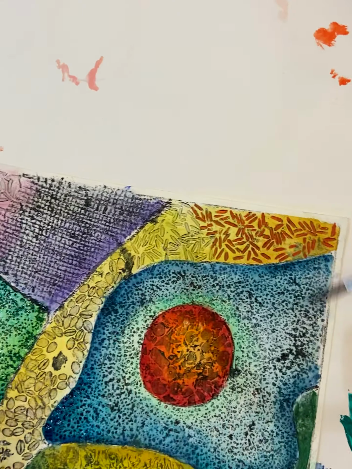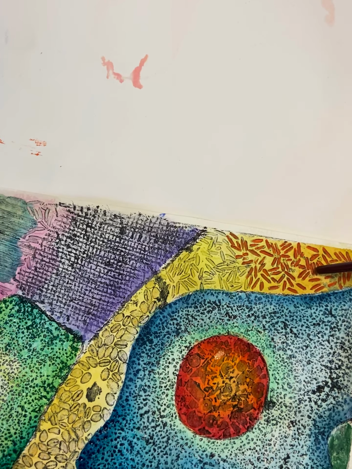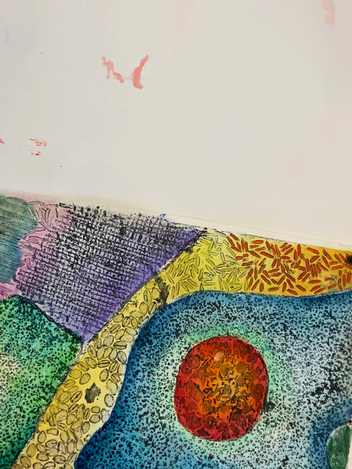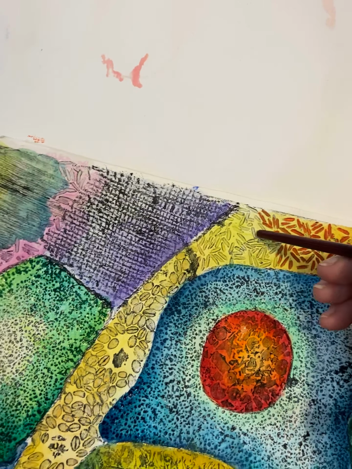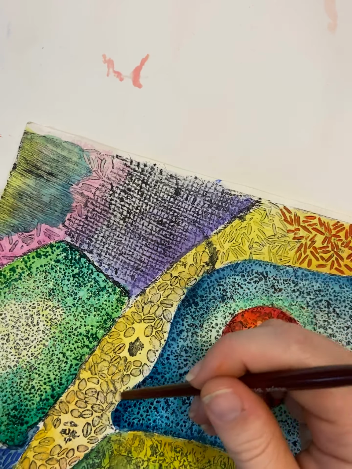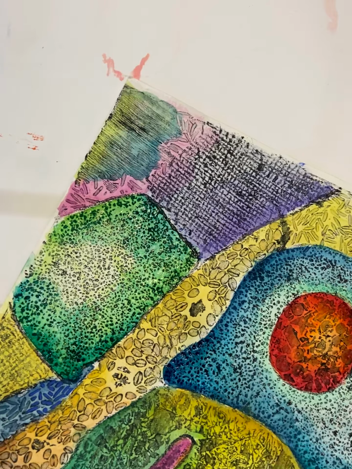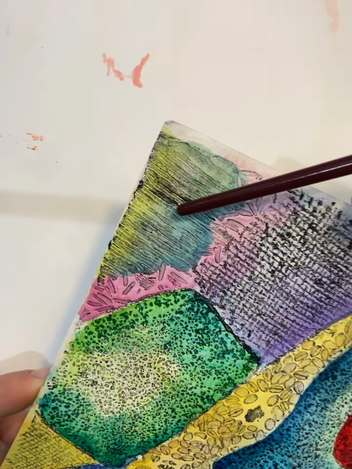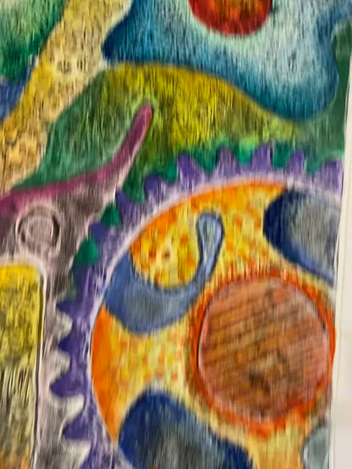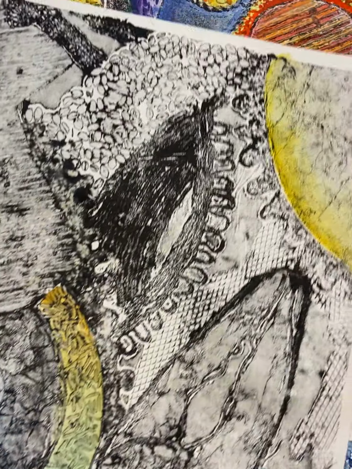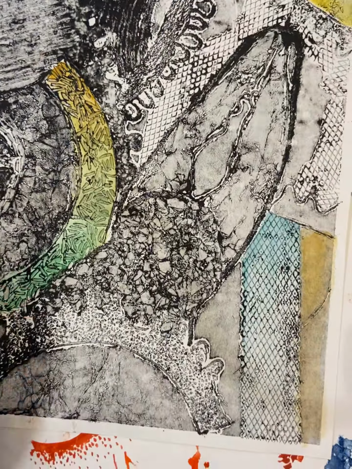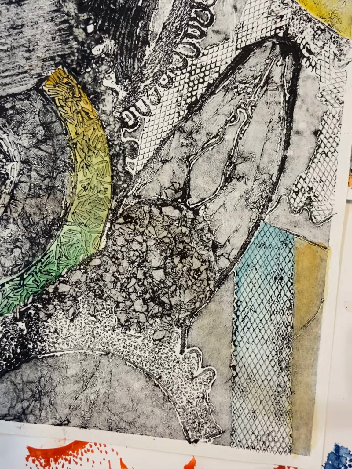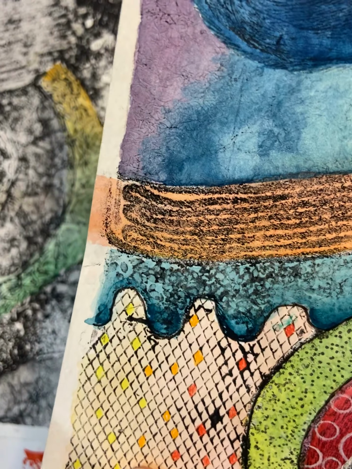Here I've started adding some of the detail into the rice. I would fade that into a different colour, and then I would think what I need to do here. I would work back into these striped sections. If you've got anything like this, you can work back into those sections like so.